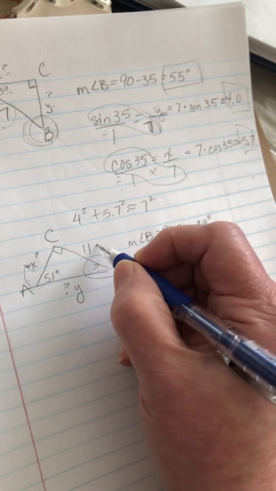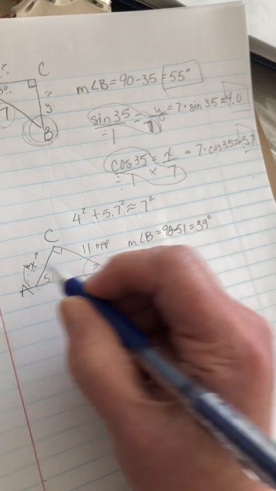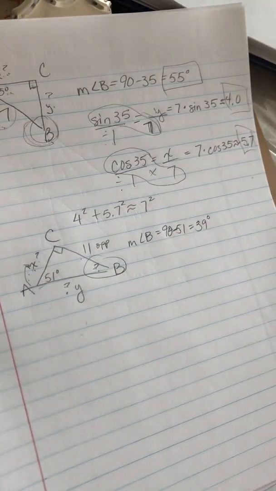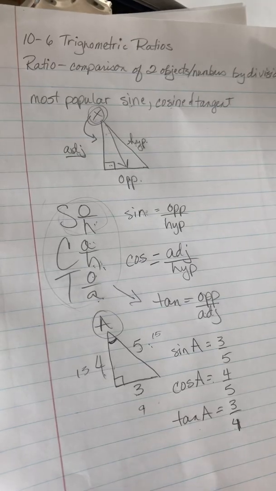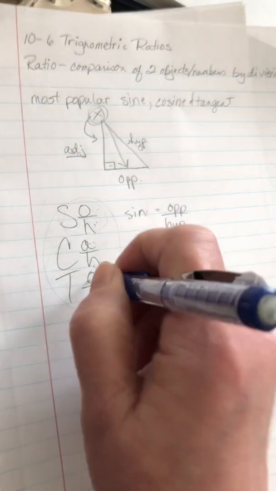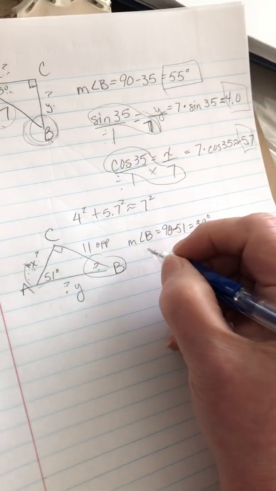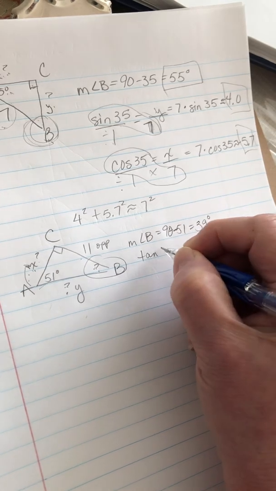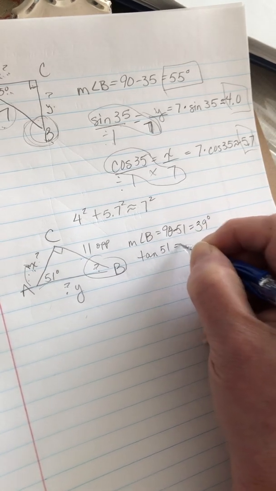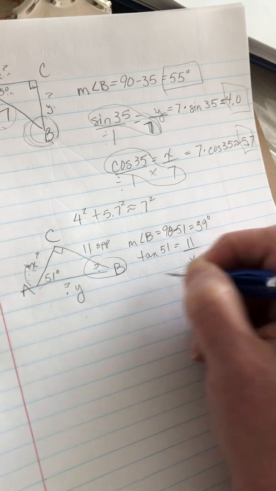And this is my opposite. So if I look at SOHCAHTOA, I'm going to use sine to find the hypotenuse, tangent to find the adjacent. So to find x, I'm going to use the tangent of 51, opposite over adjacent, 11 over x.